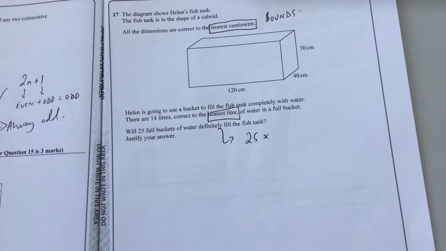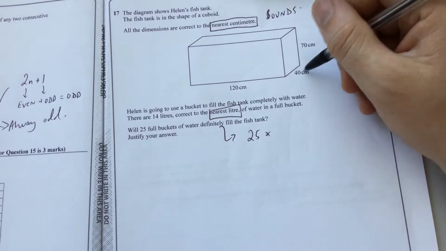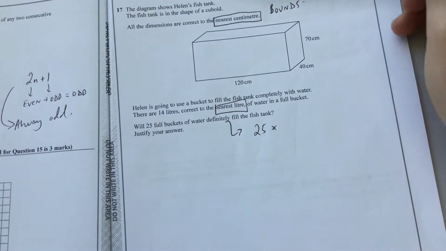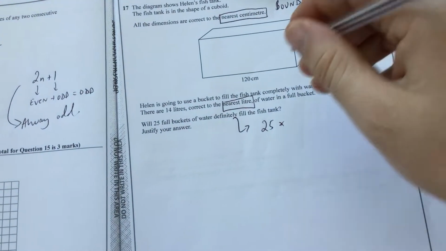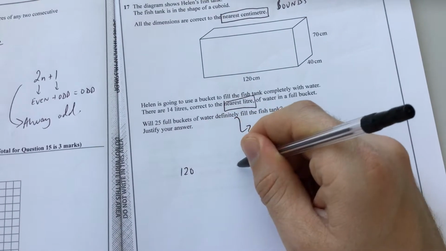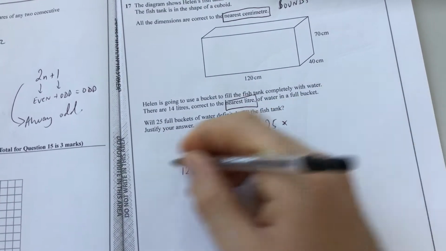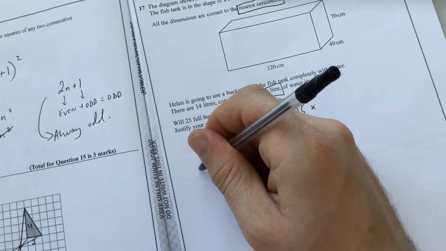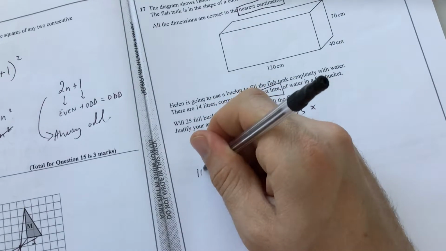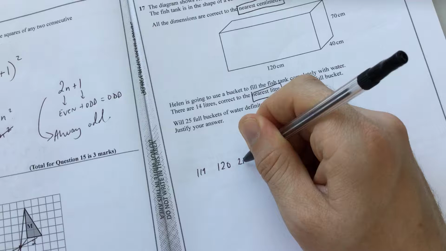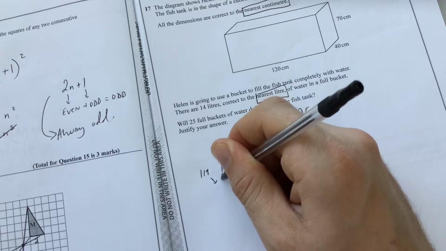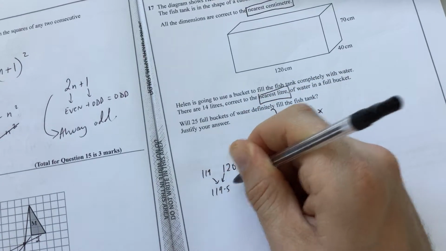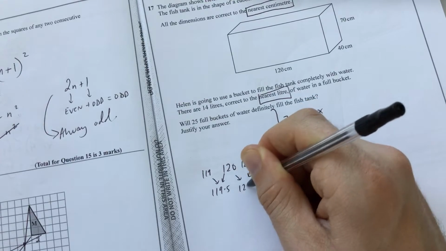Okay, so let's just start working out some bounds. So these have been rounded to the nearest centimetre. So let's just write down the upper and lower bounds for these units. Okay, so I've got 120, 40, 70. So bounds, remember, go below 1, above 1, go bang in the middle. So 119.5, 120.5.